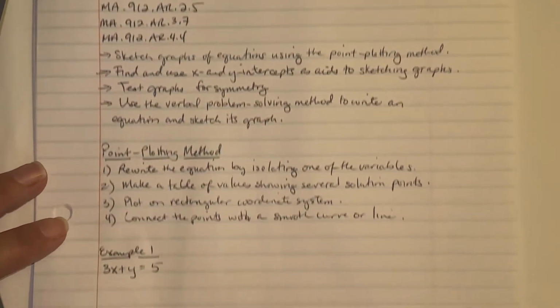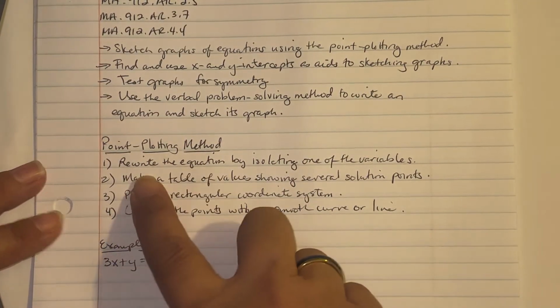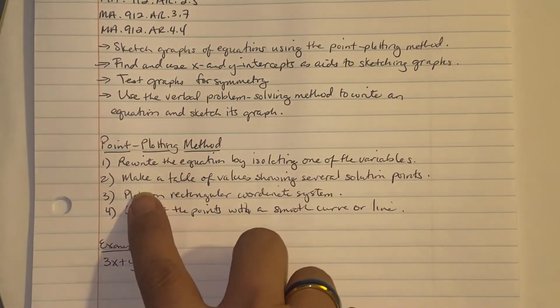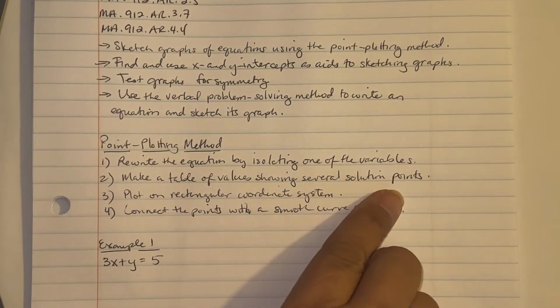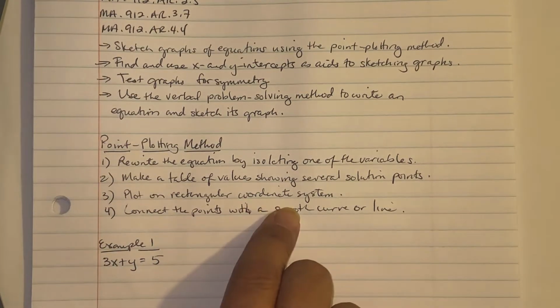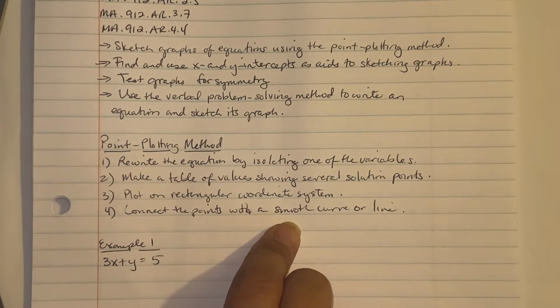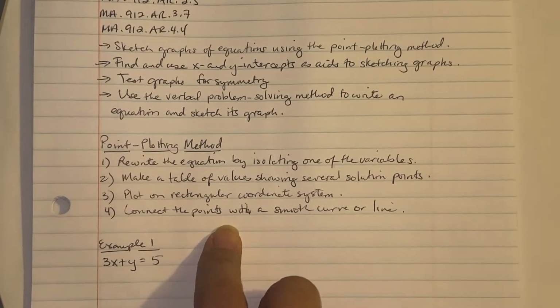So, point plotting method. In order to do the point plotting method, you need to first rewrite the equation by isolating one of its variables. Second step is make a table of values showing several solution points. You usually only need two. The third thing is plot in the rectangular coordinate system, and fourth is connect the dots with a smooth curve or line, depending on if it's a linear or non-linear equation.